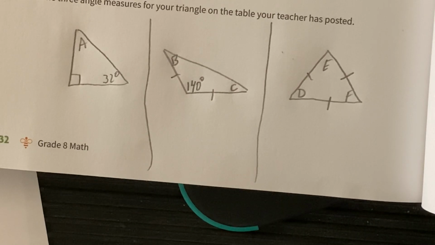Wyatt, you got one? Of those 6, any of those 6 angles? A, B, C, D, E, or F? Do you know any of them? Is that a no since you don't even have it written down? Taylor, you got one? Which one? Give me one.